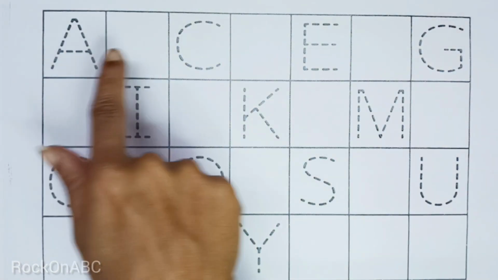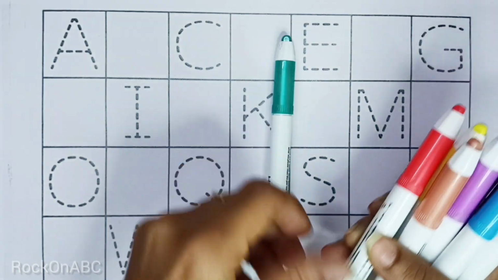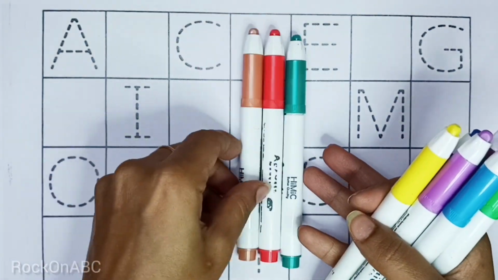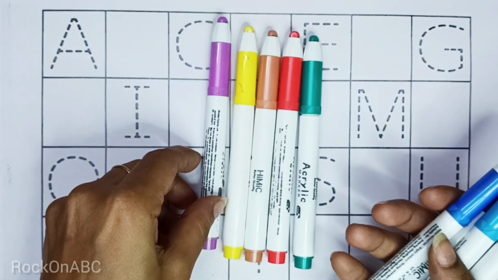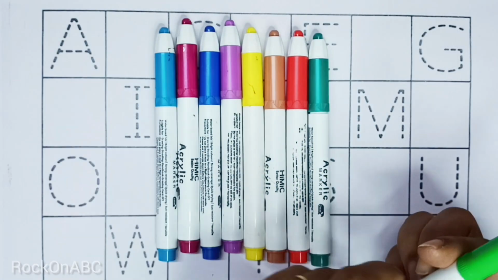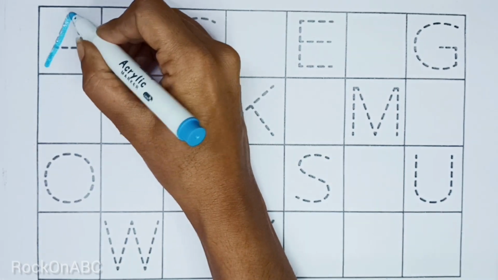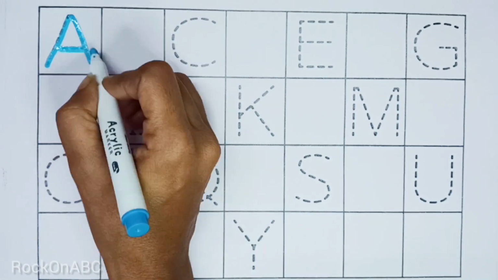Today we will trace the missing numbers. So let's learn the colors name first. Grass green color, red color, brown color, yellow color, violet color, navy blue color, pink color, blue color and green color. Blue color A. A for arrow.